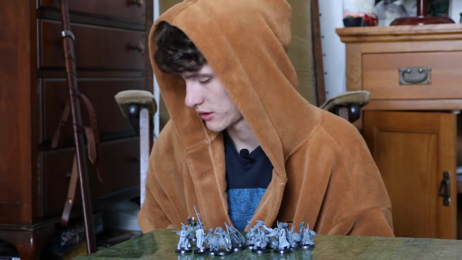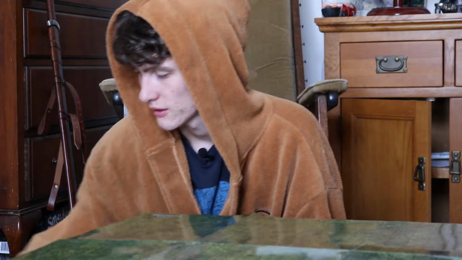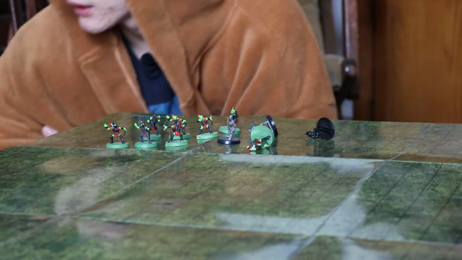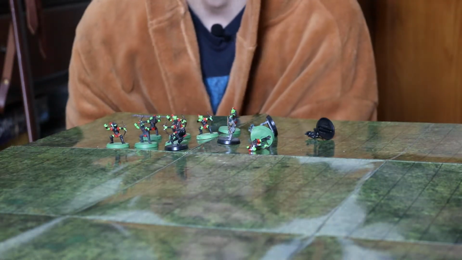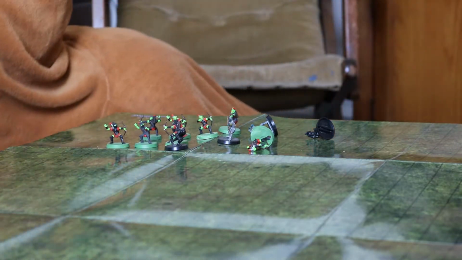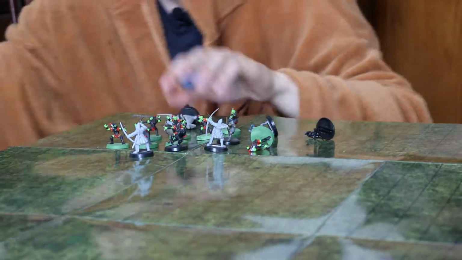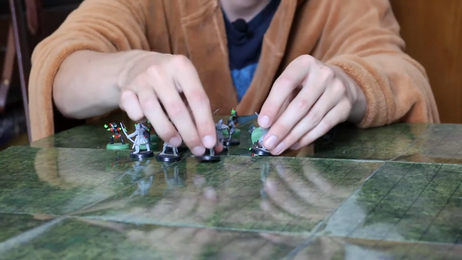So with eBay, the best thing to do is to buy lots. So, in both senses of the word, I've bought a lot of Moria goblins. You've got a bunch of goblins there, I think it was 36 of them, and that was for $9.99. And then you've got Gondorians, which will make good city guards, swords, spears.